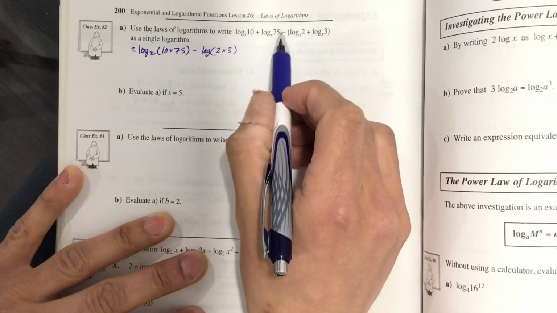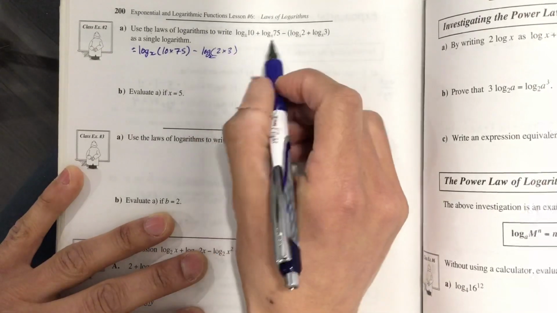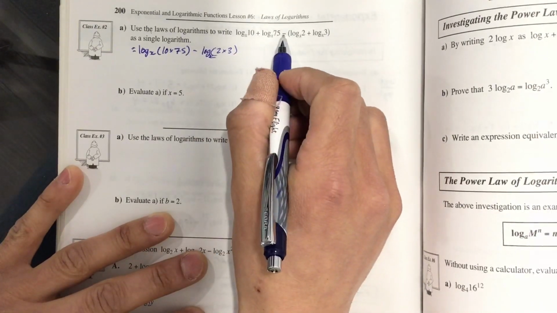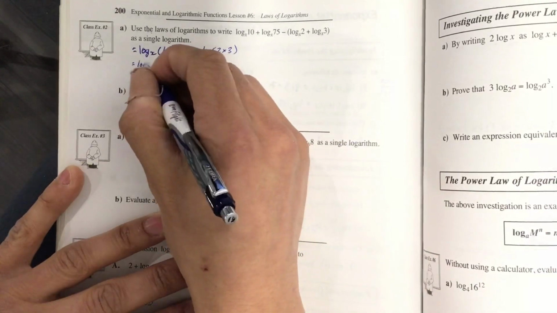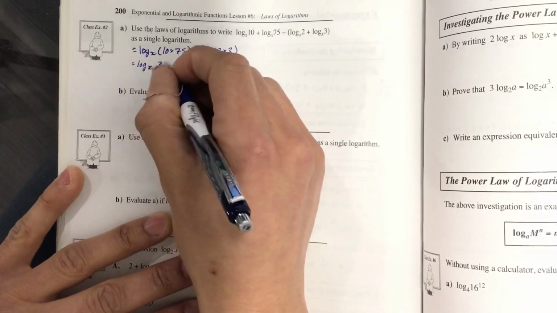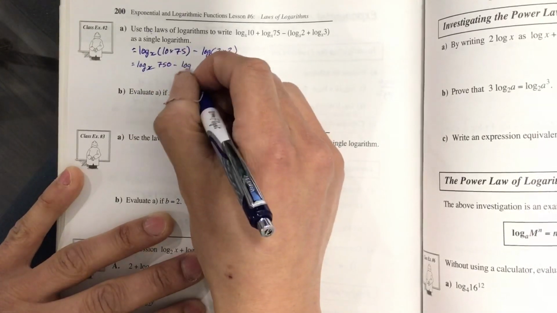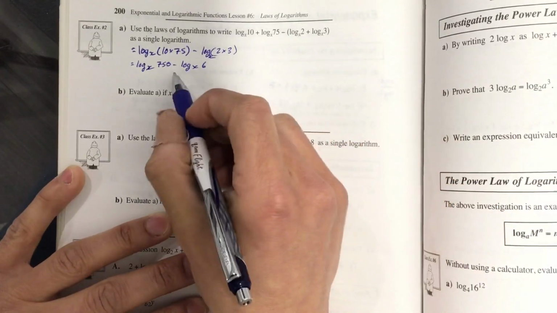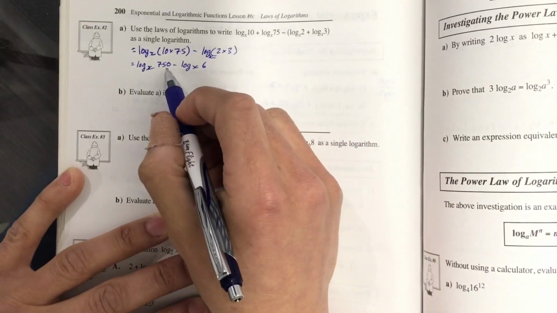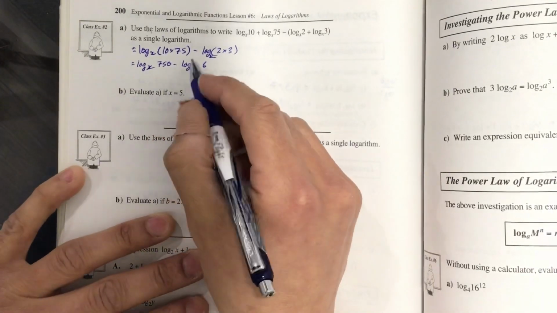But since we're going to be subtracting 2 logs, and I forgot my x there, we're also going to be using our quotient law at the very end. And so this is going to give us log x of 750 minus log x of 6. Now that we have our simplified logs, we can simplify them once again using our quotient law.